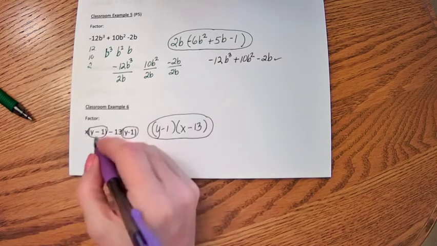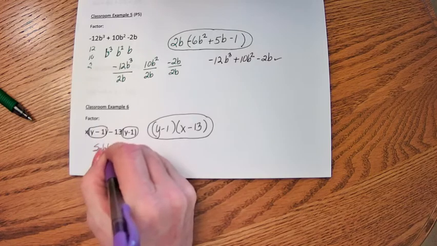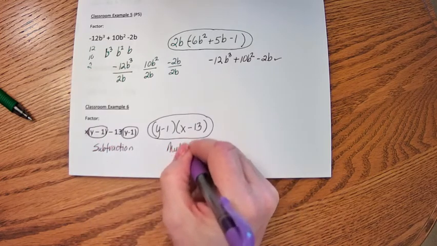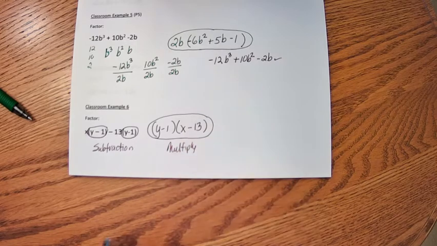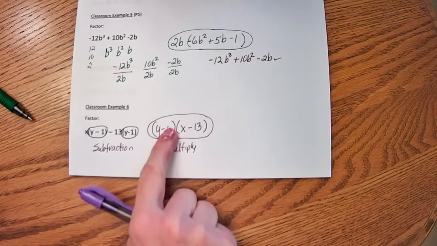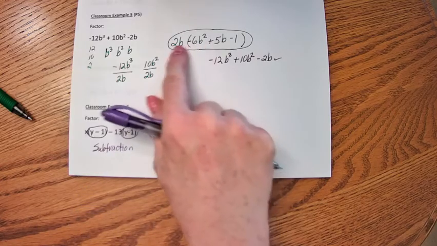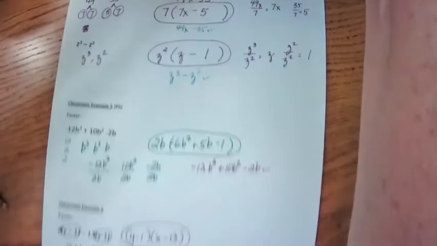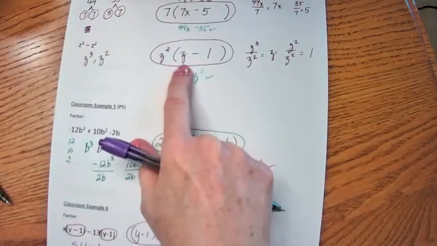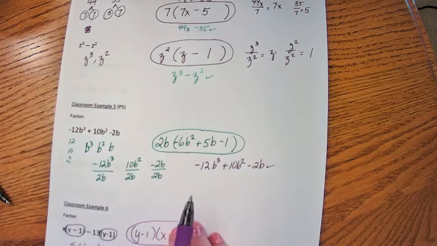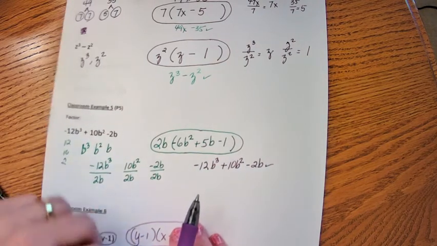How do I know that I have factored? This is a subtraction problem. This is a multiplication problem. When you have created expressions that are multiplied together, you have factored. Here I would multiply. So I've factored. Moving up a little, here I've multiplied. So that's how I know that I have factored my expressions.